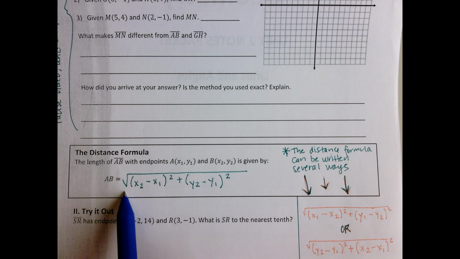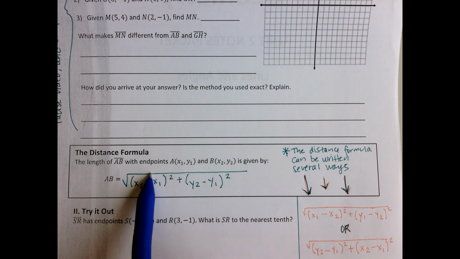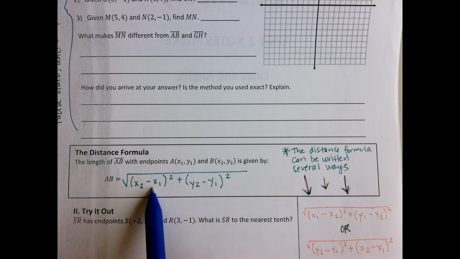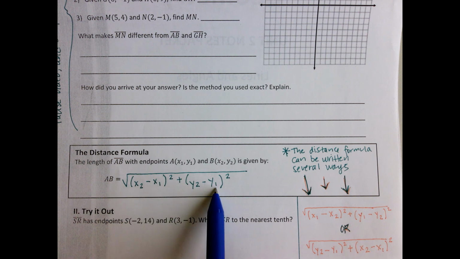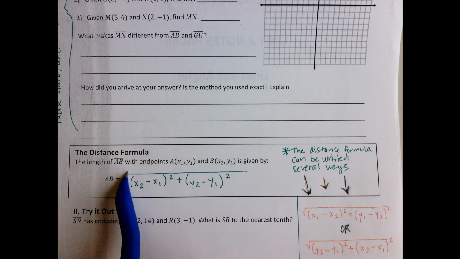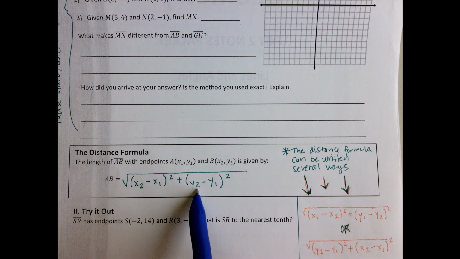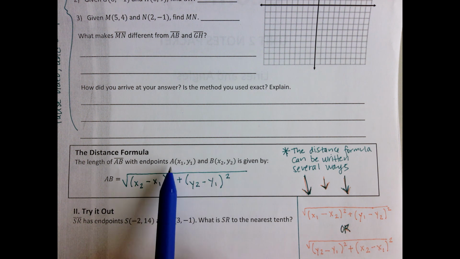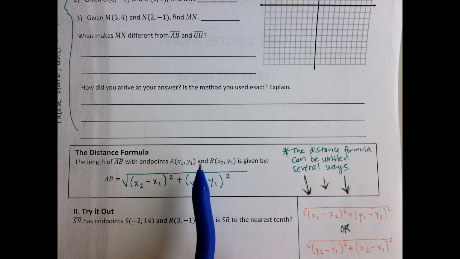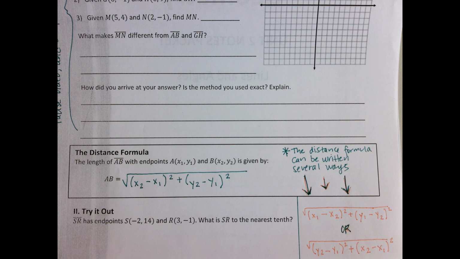And here it is. The square root of x sub 2 minus x sub 1, squared, plus y sub 2 minus y sub 1, squared. So you're squaring both of these. Square root of x sub 2 minus x sub 1 squared plus y sub 2 minus y sub 1 squared. Okay? Once you apply that to your points, you'll be able to find the distance between those two.